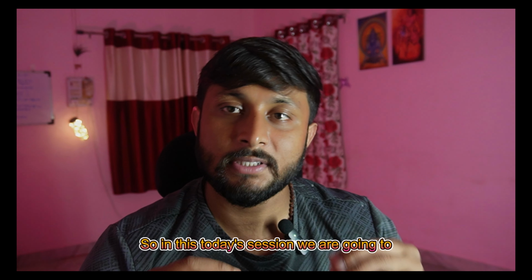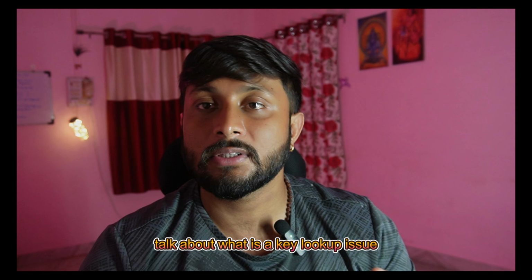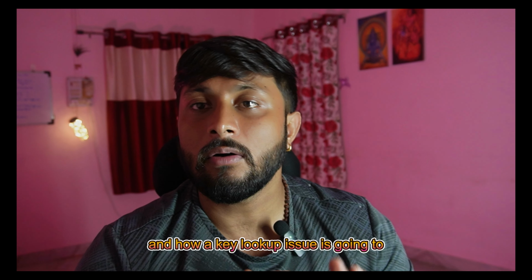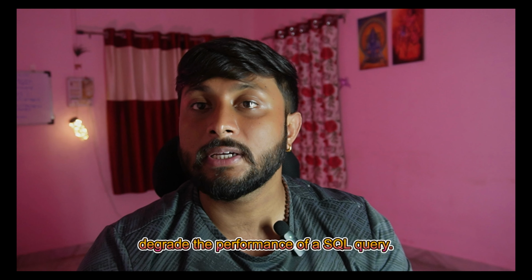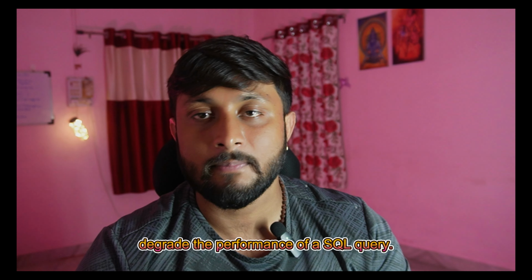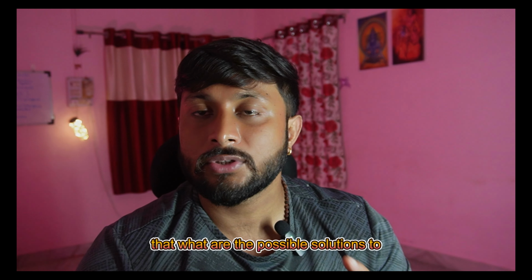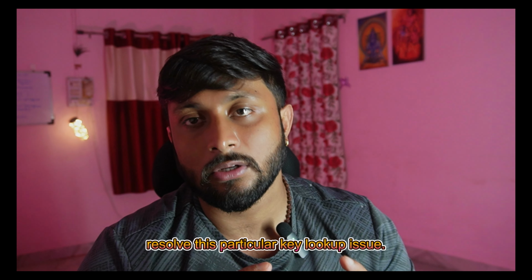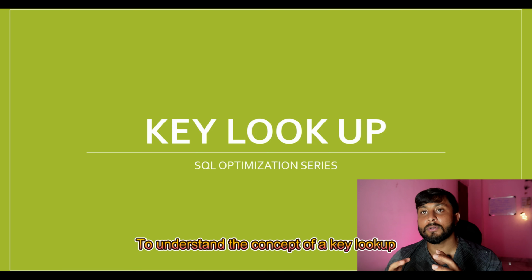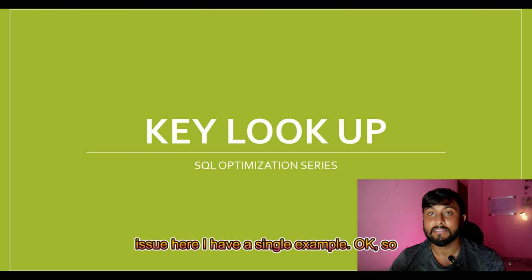So in today's session, we are going to talk about what a key lookup issue is and how a key lookup issue degrades the performance of a SQL query. We will also talk about the possible solutions to resolve this particular key lookup issue. To understand the concept of a key lookup issue, here I have a single example.